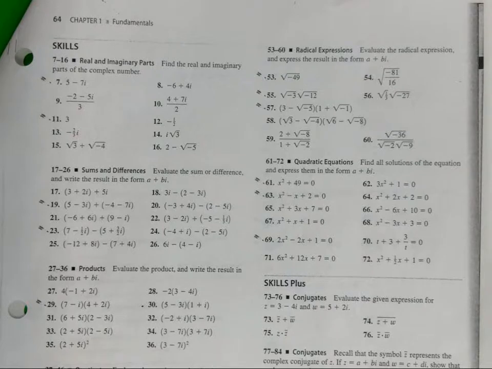Y'all, this is the most intense homework check I've ever had. I mean, Lord. Woo! Parker, last year we did this in a minute, didn't we?